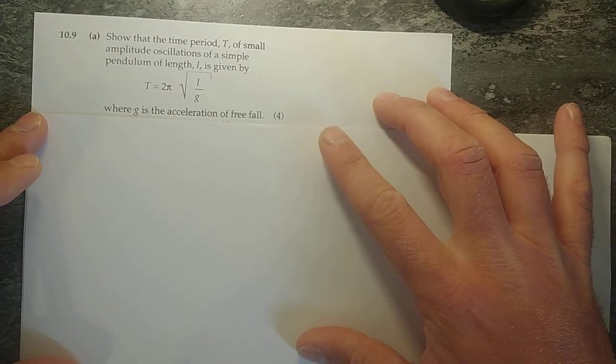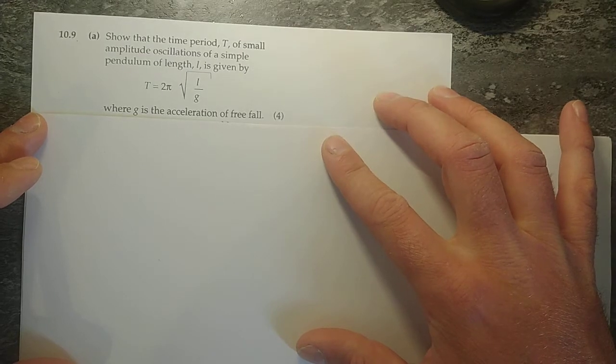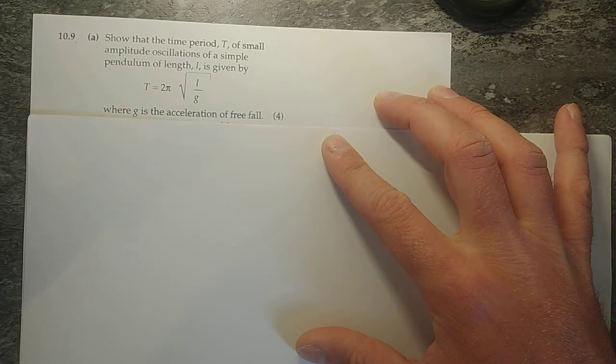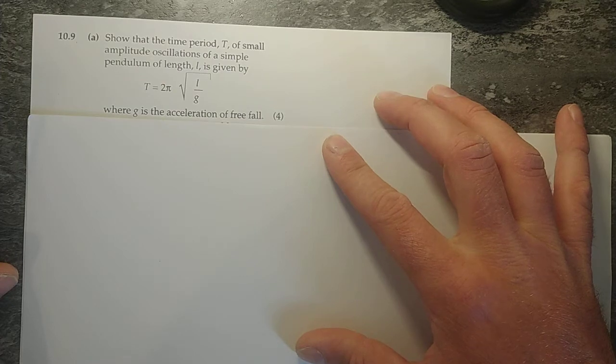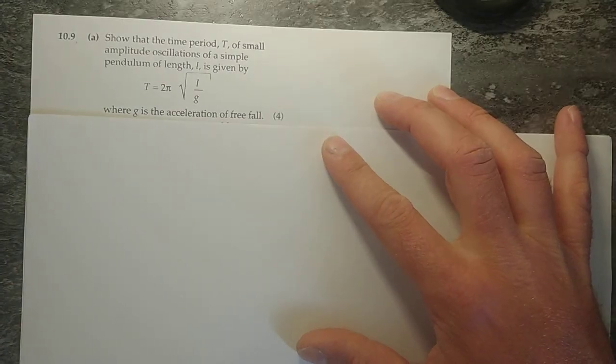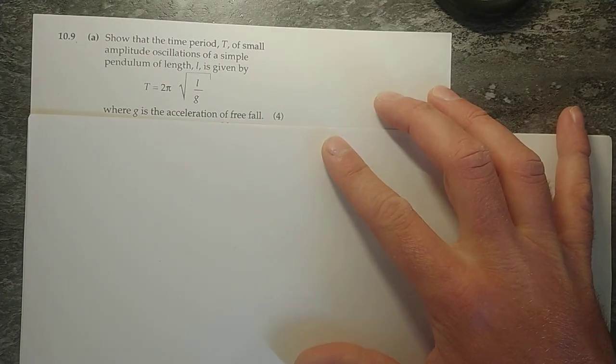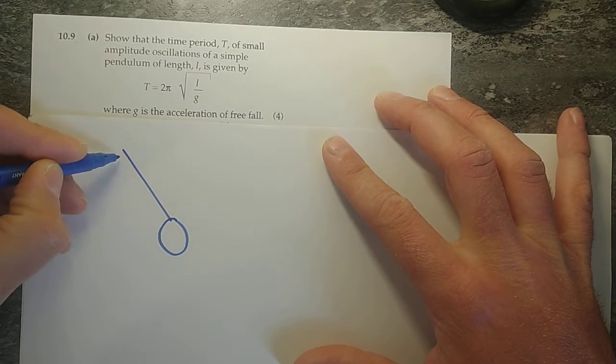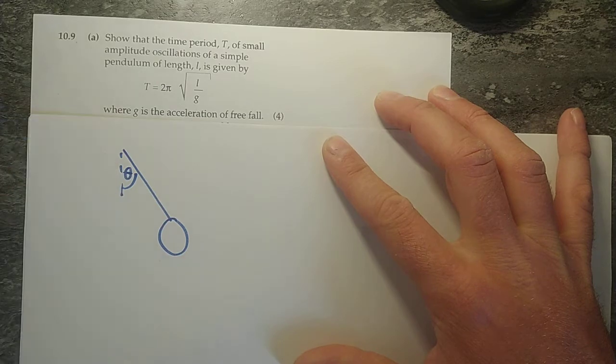So this is taken from Hutchins' book, and it's question 10.9. The first bit is: show the time period T of small amplitude oscillations of a simple pendulum of length L is given by T equals 2 pi root L over g, where g is acceleration due to free fall. So this is part A. This is in essence a derivation of the time period.